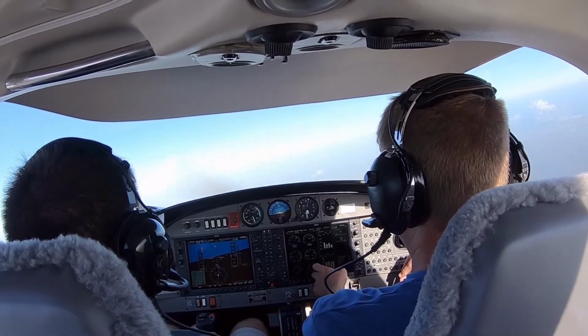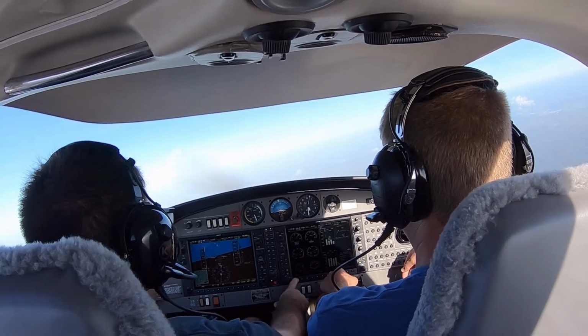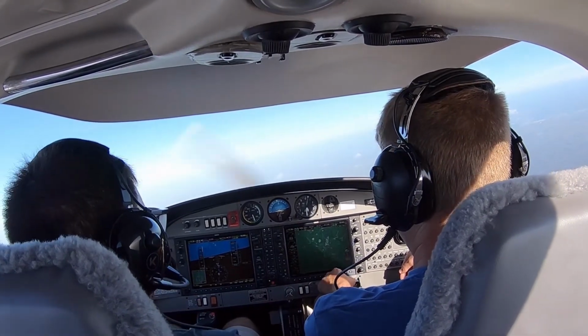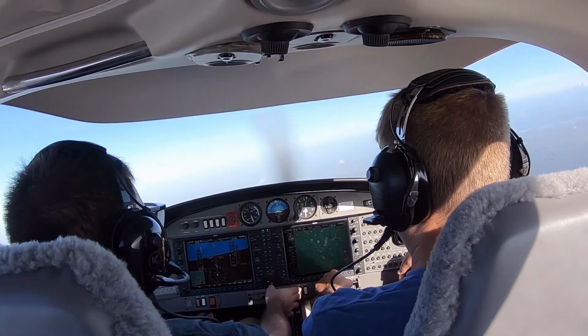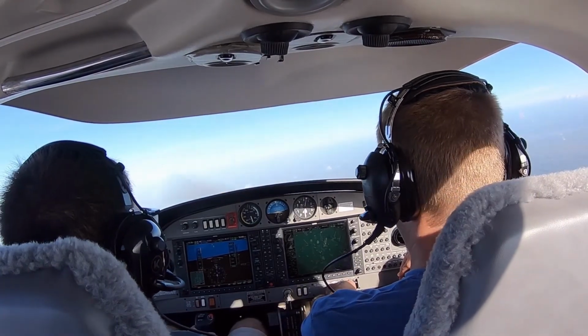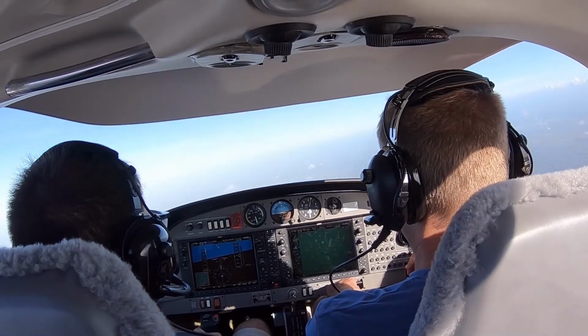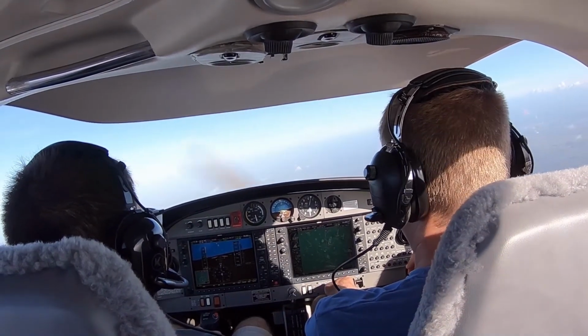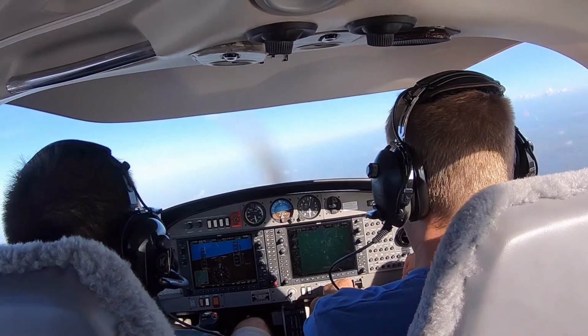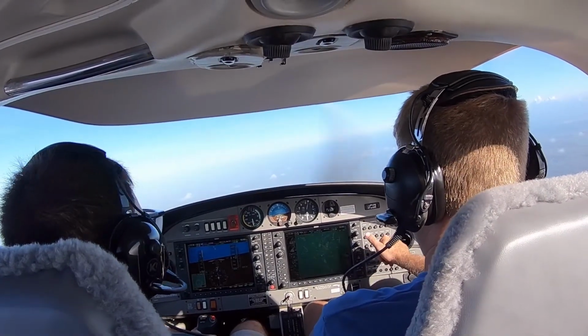And you can switch over to the left tank. Nice and cool up here. That's a lot better. If you take this big knob and turn it to the right one.